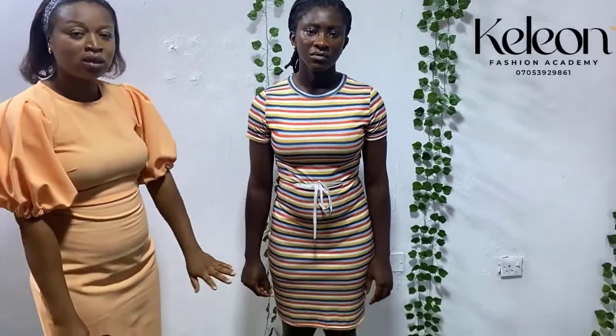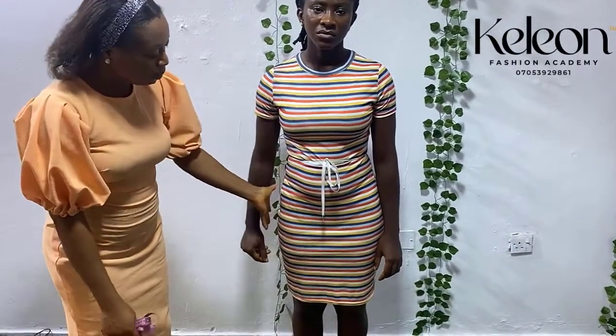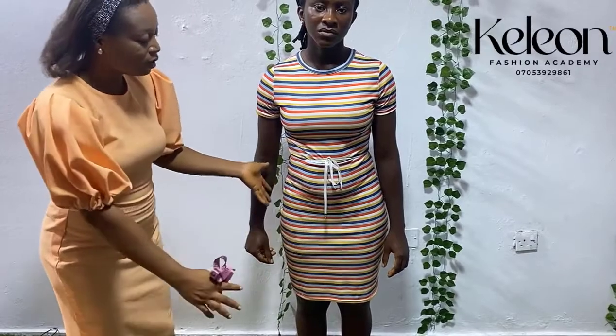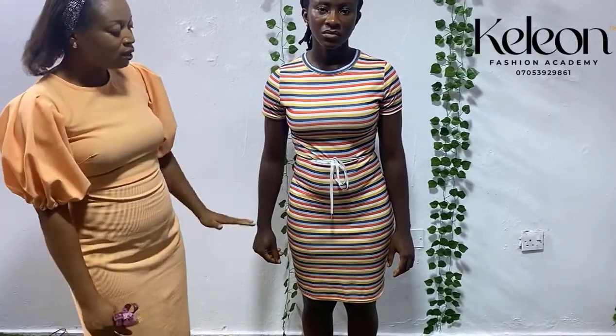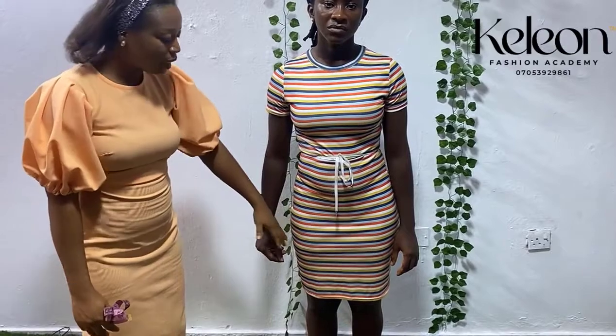Then if you are talking about the lower part of the garment, like you're making a skirt, how shapely the person is, or how much curve the person has, is between the waist measurement and the hip measurement.